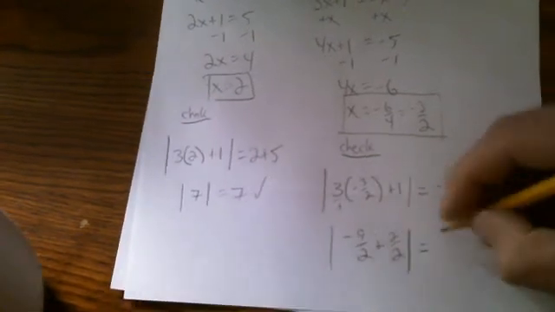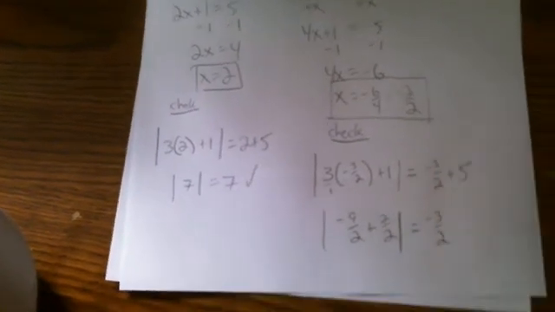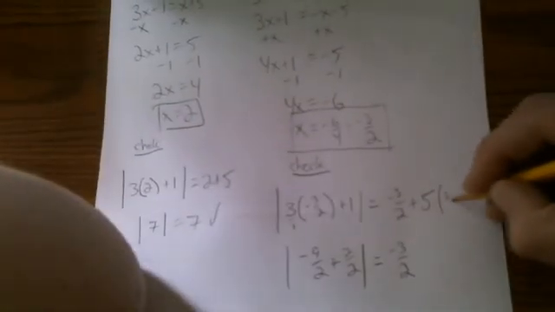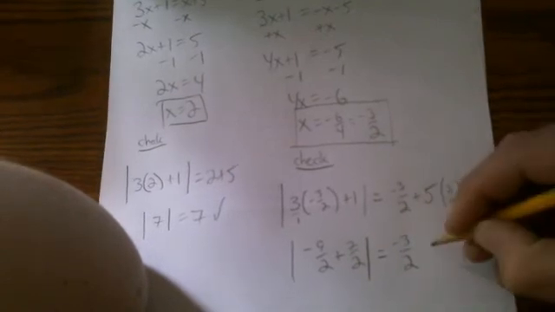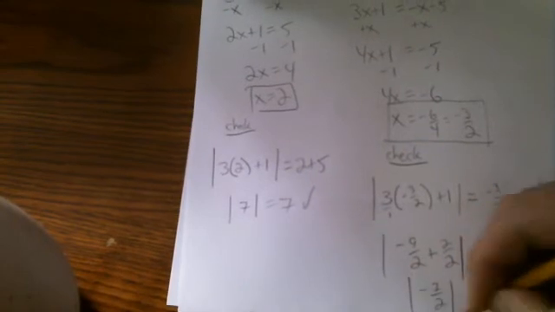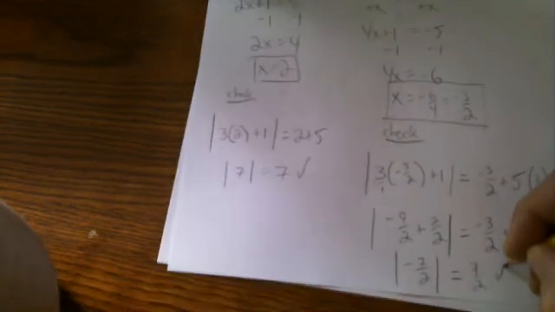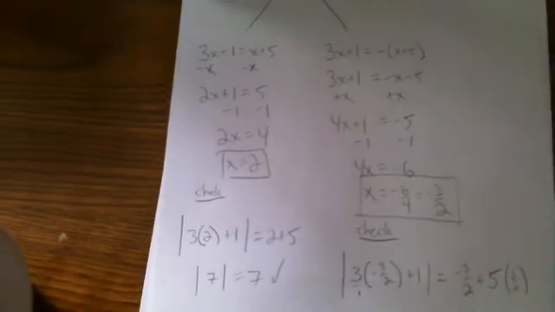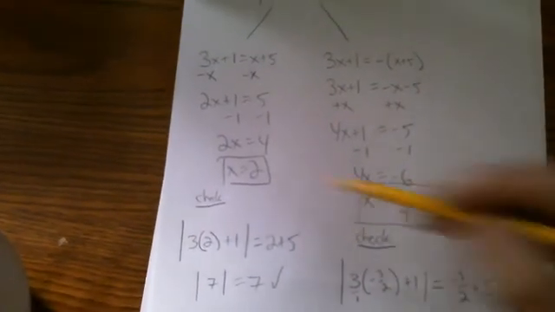is equal to negative 3 over 2, and I need a denominator of 2, so I'm going to multiply this term by 2 over 2 to get that, giving me 10 over 2. So this gives me the absolute value of negative 7 over 2 is equal to 7 over 2. So, worked out. They may not. If you get a false statement in the end, you're going to reject that solution. In this case, we're going to accept both of them.